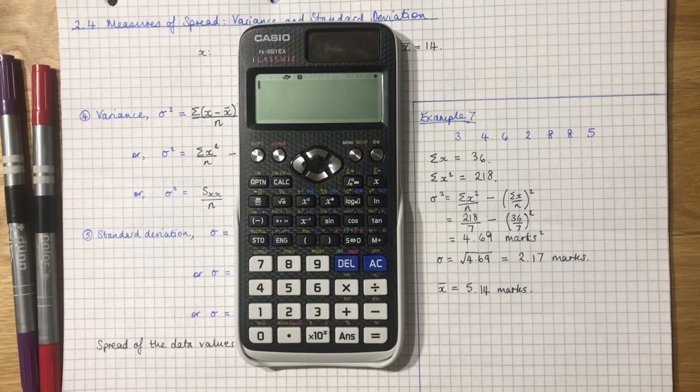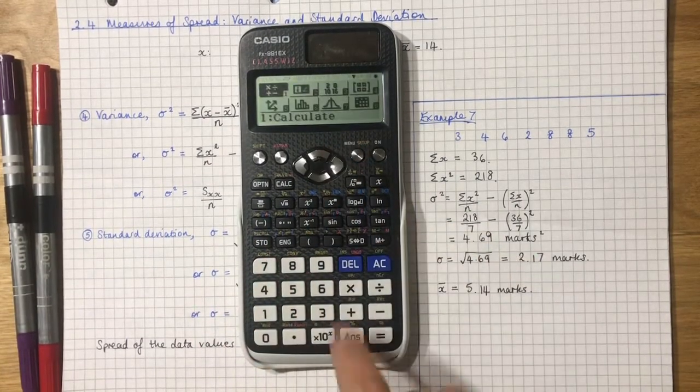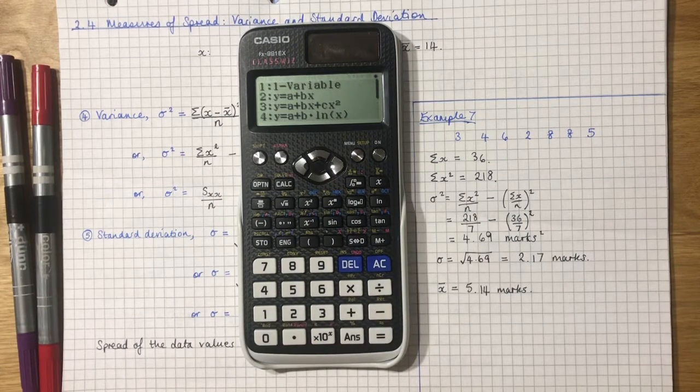I'd like to take a moment just to show you how to use the calculator to find the standard deviation and the variance of a data set. So just like we did before, we're going to put our calculator into statistics mode, which is number 6, single variable. You start off by having just a table for x values.